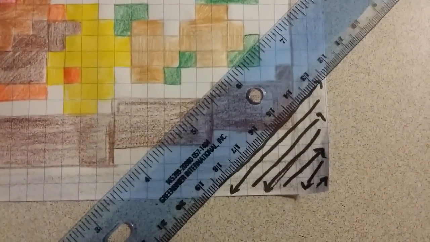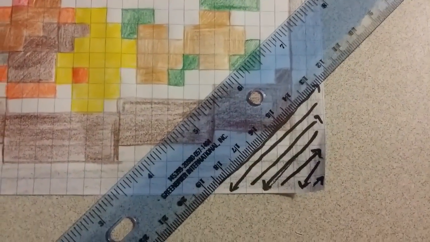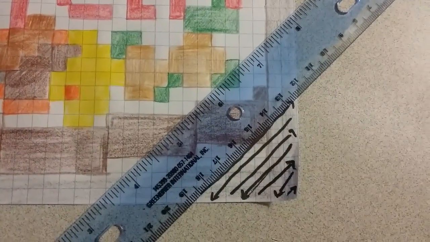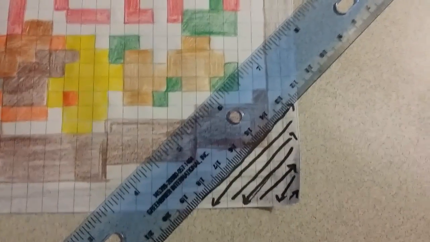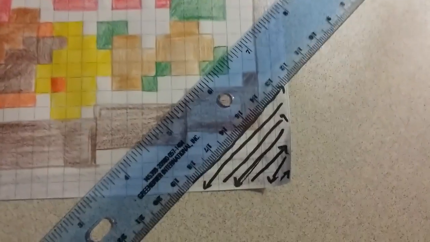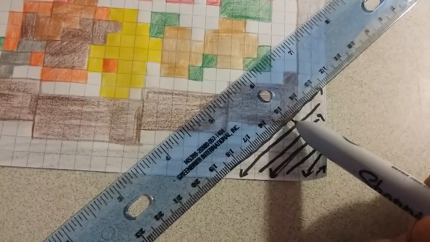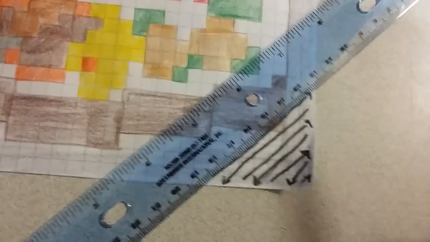This row is read in the direction of the arrows, and as you transfer your graph to written, I suggest that you draw those arrows so you don't get confused. Your 7th row is going to consist of 1, 2, 3, 4 grays, 1 dark brown, and 2 grays.